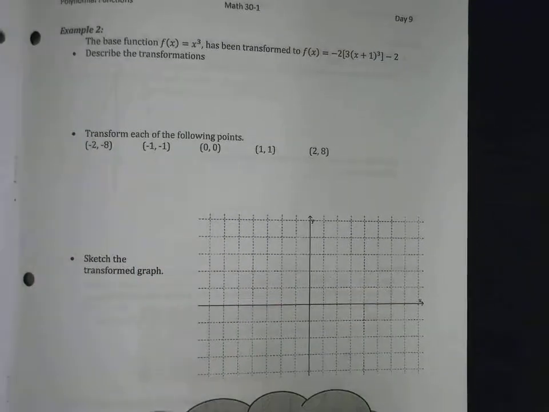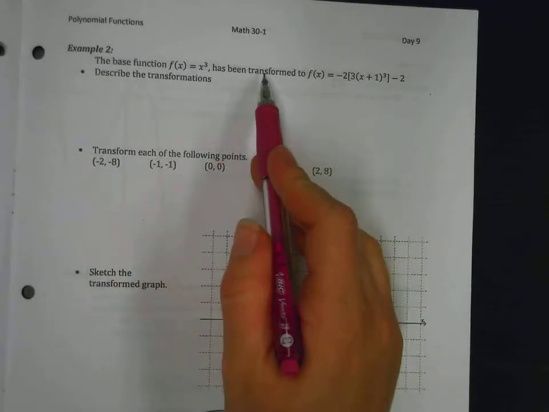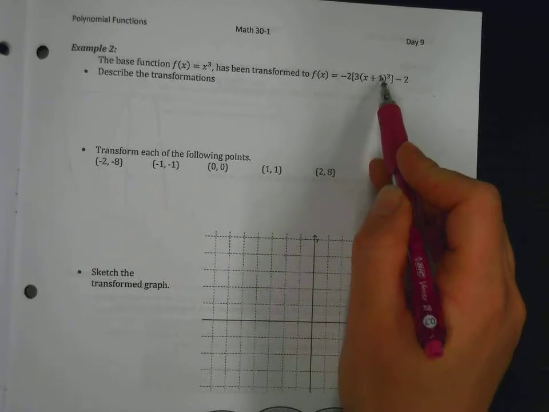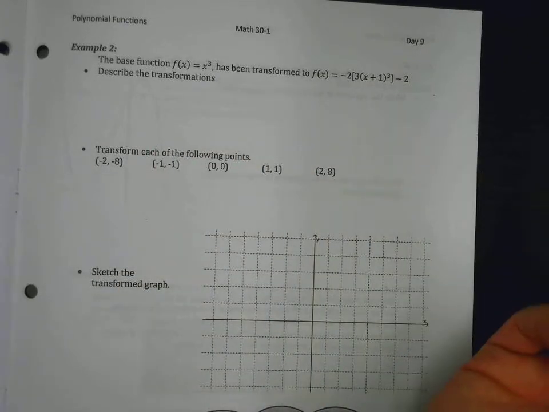The base function is f(x) = x cubed. So how do we talk about transformations with polynomial functions? Pretty much the same as anything else. So x cubed has been transformed to negative 2[3(x + 1)] cubed minus 2. Describe the transformations that are occurring.